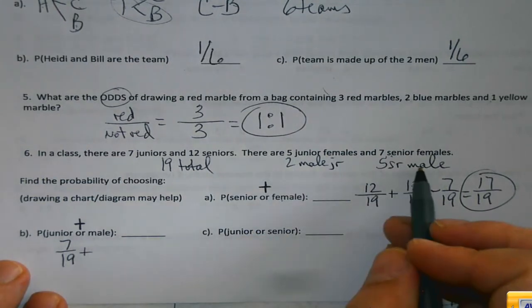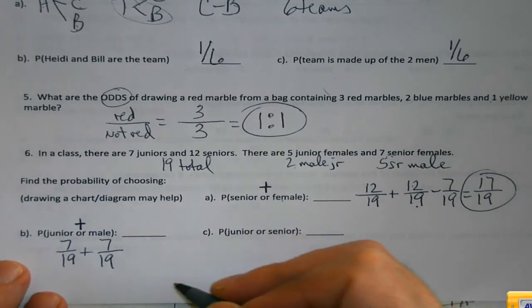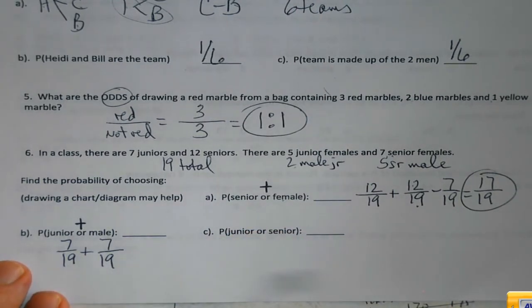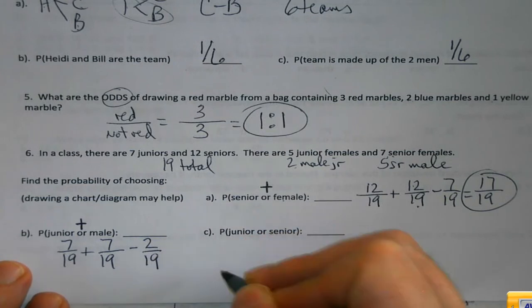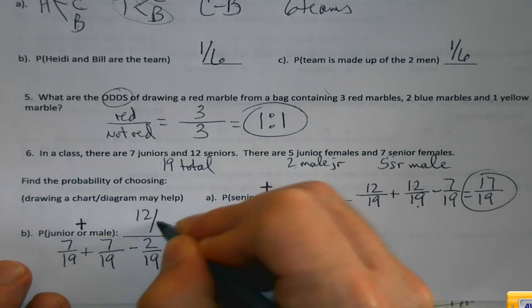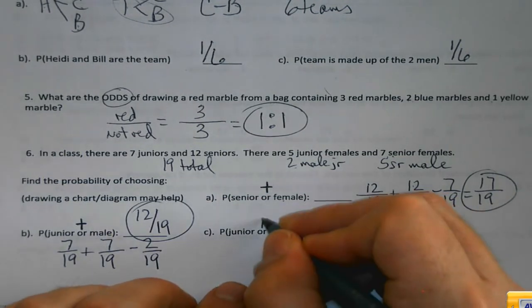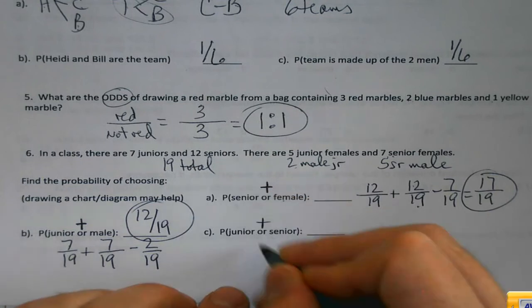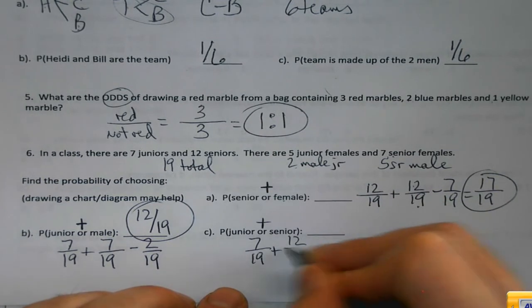Males, let's see here, that's also 7. And even though it's less than 1, don't think you're just done. Then junior males, 7 and 7 is 14 minus 2 is 12 over 19. And then a junior or a senior. Okay, so juniors, I got 7 out of 19. Seniors, I got 12 out of 19.